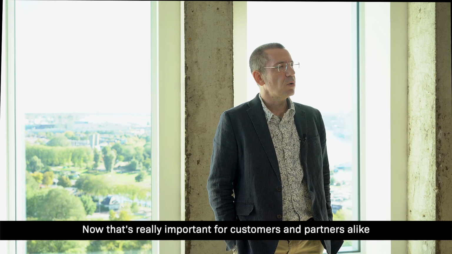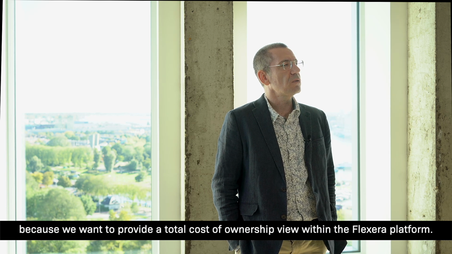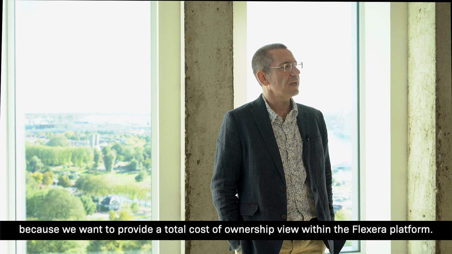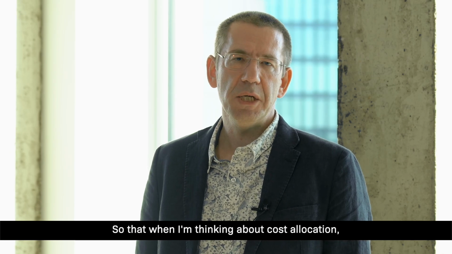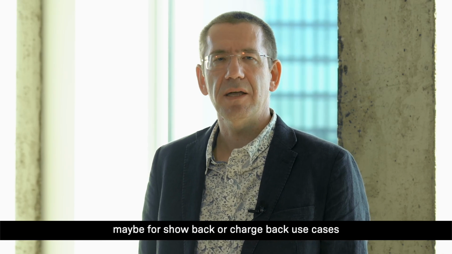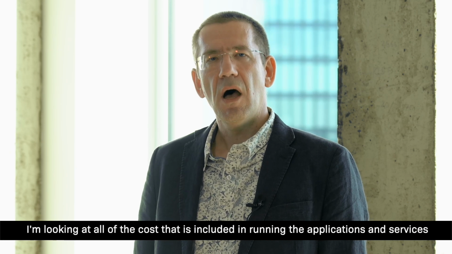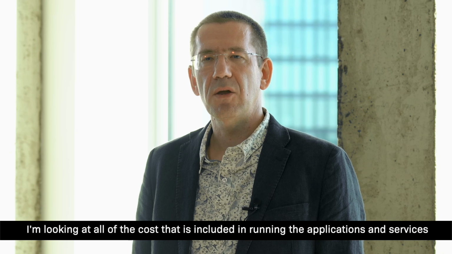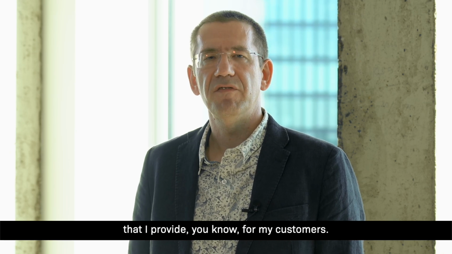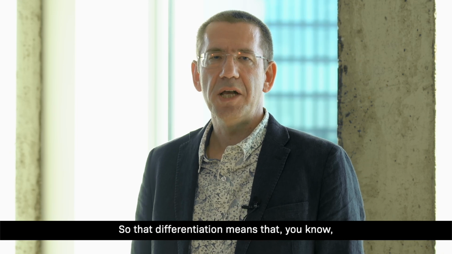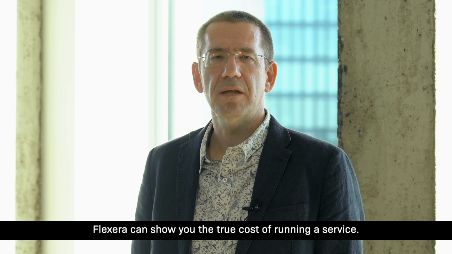Now that's really important for customers and partners alike because we want to provide a total cost of ownership view within the Flexera platform so that when I'm thinking about cost allocation, maybe for showback or chargeback use cases, for budgeting and of course for forecasting, I'm looking at all of the cost that is included in running the applications and services that I provide for my customers. So that differentiation means that Flexera can show you the true cost of running a service.